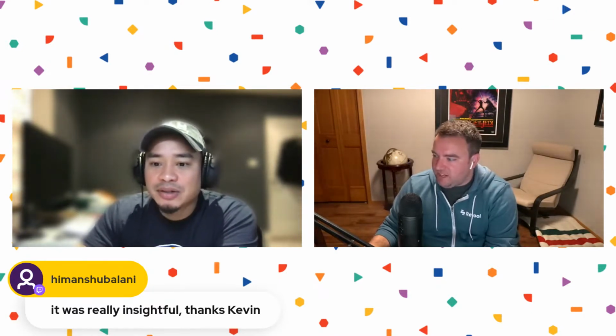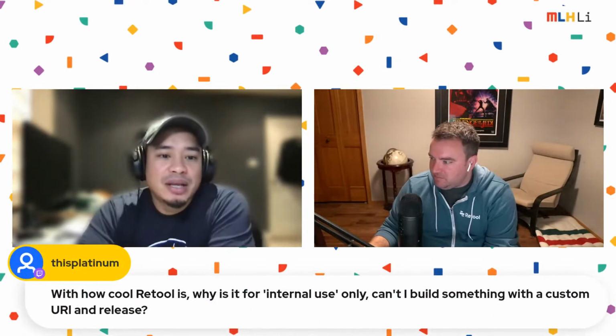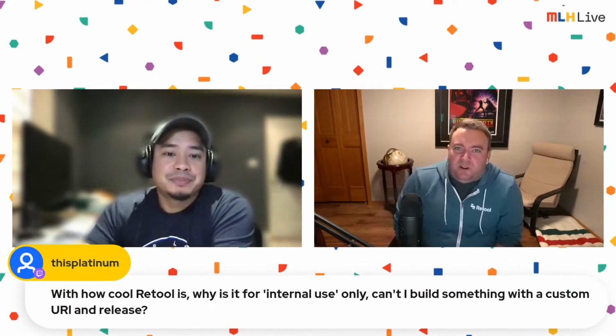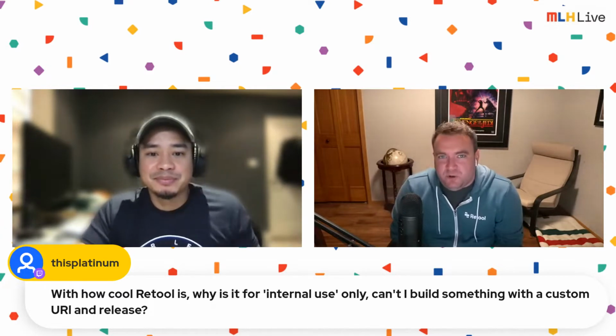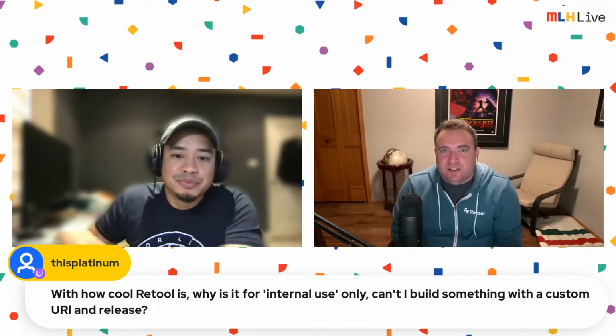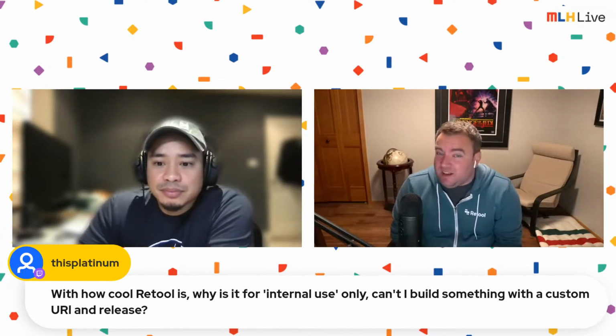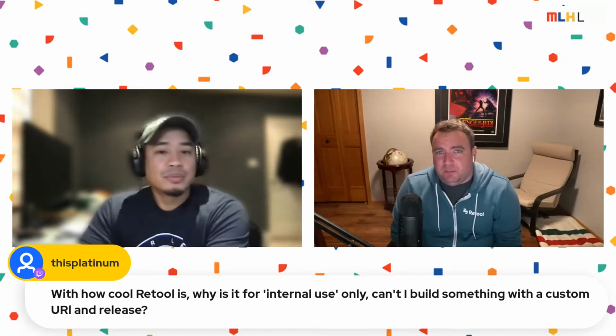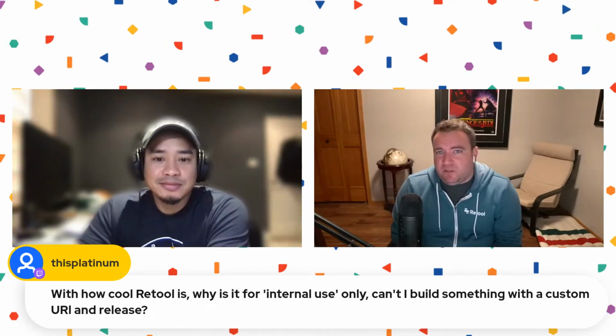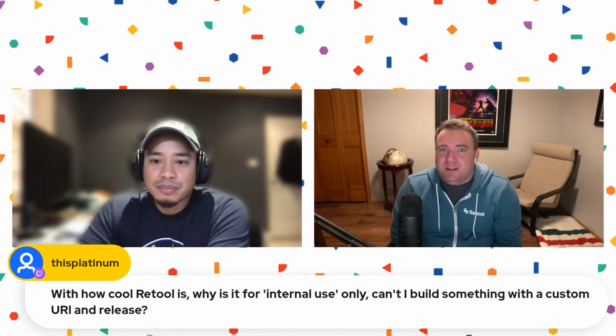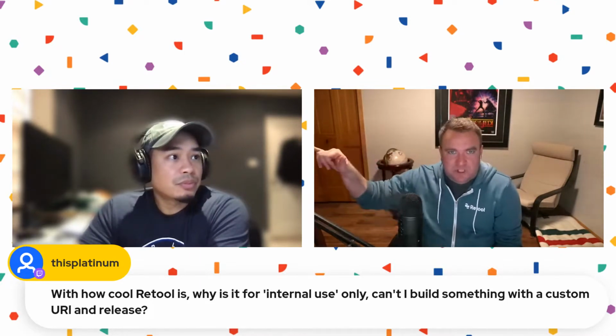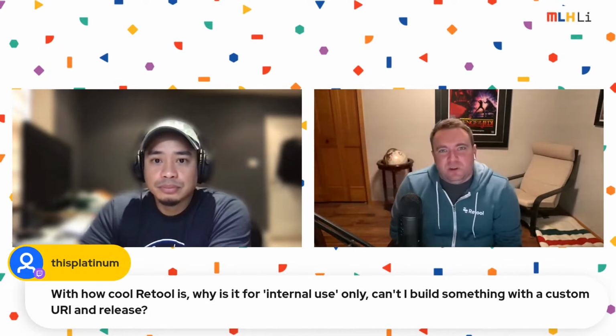Question about whether you could build something with Retool and then have a public URL for folks to use it? That is definitely a thing you can do. There's an option to make one of your applications public, and that will give you a unique URL that you could share with whoever.